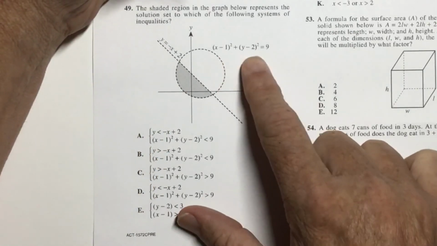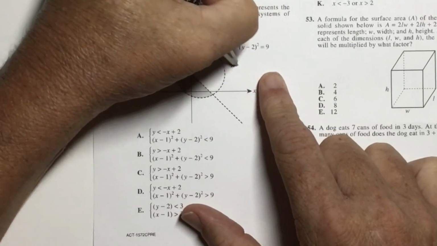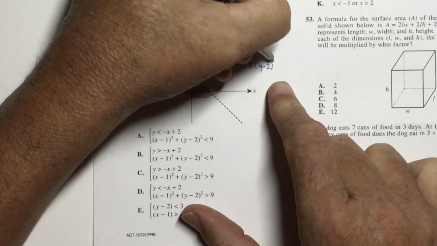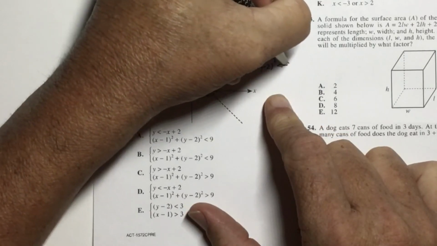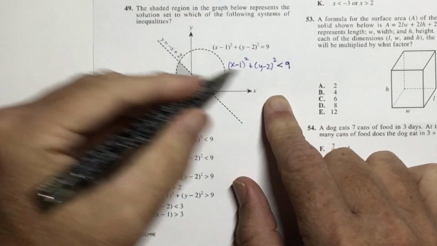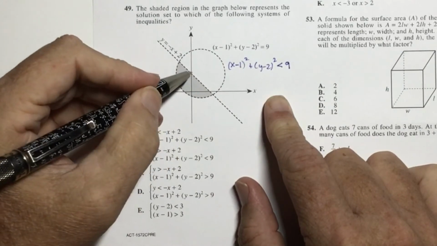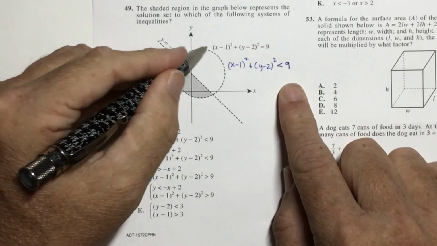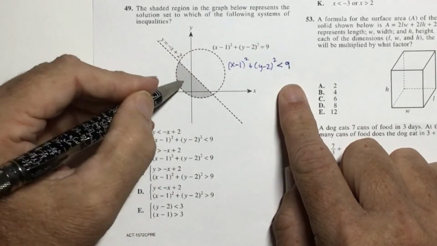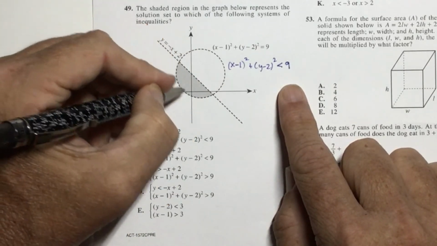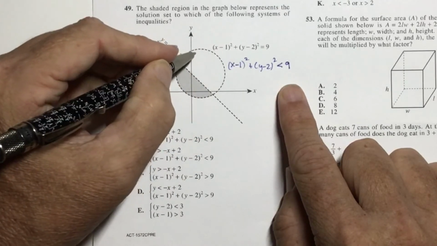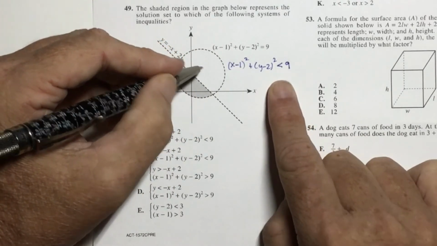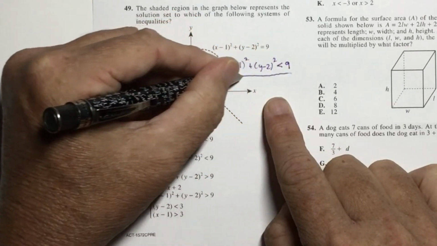All the points inside this circle will be x minus 1 squared plus y minus 2 squared is less than 9. That represents all the points inside the circle. All the points outside the circle would be greater than 9. And equals 9 would be the actual circle itself. Now you'll note that the circle is a dashed line. That means it is less than 9 and not less than or equal to 9. Good. So that's part of our solution right there.